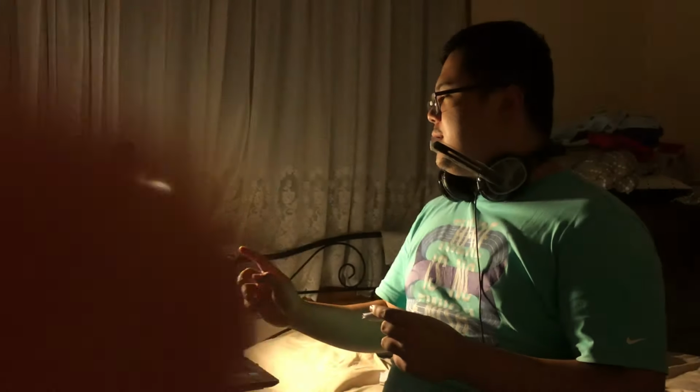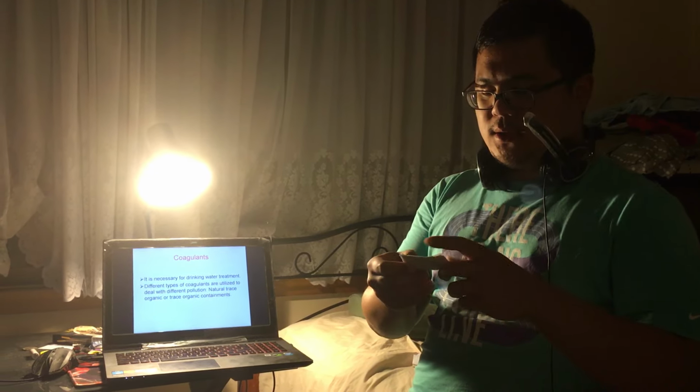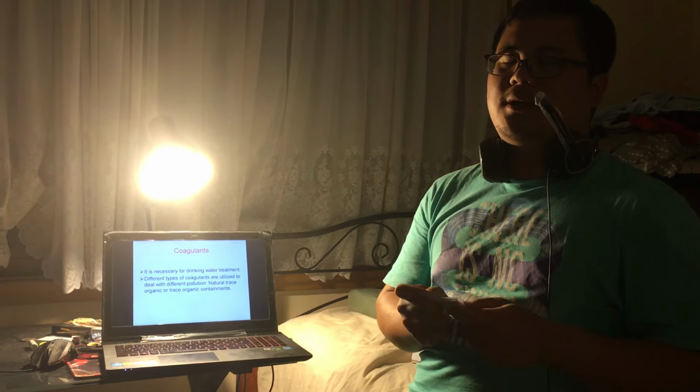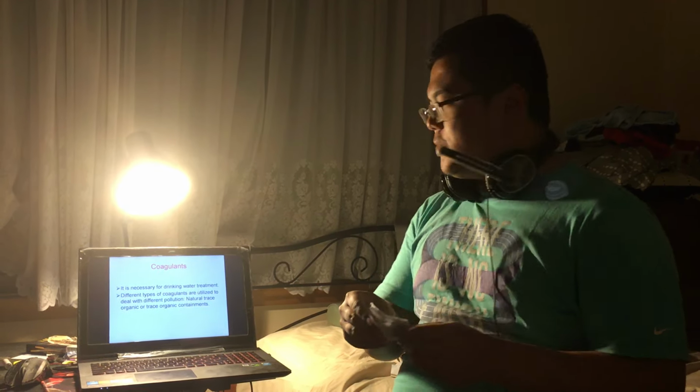Let's go on to the coagulants. As I have said, drinking water treatment has many parts, but the coagulant is the key point. In other words, if drinking water treatment ran without the coagulant, the result may not be usable for human beings.